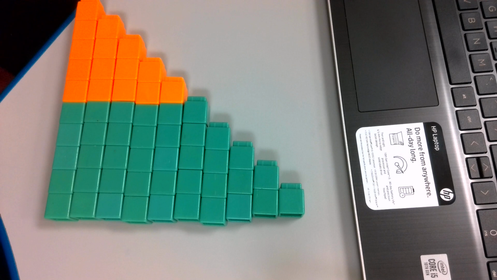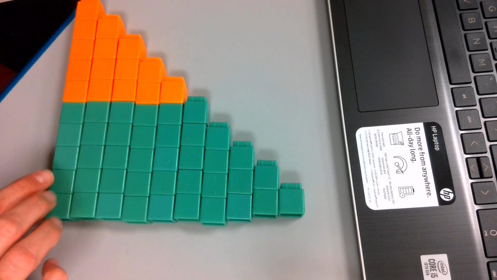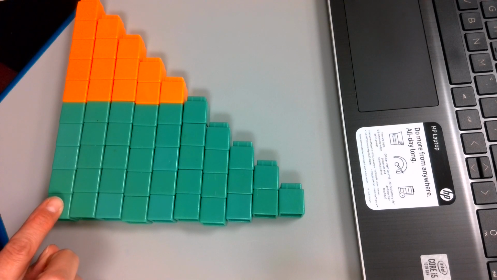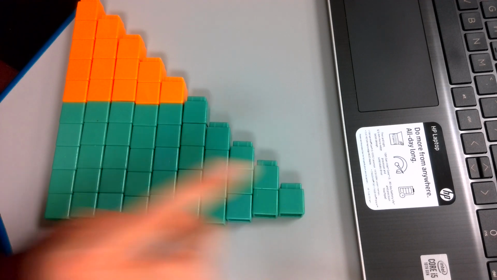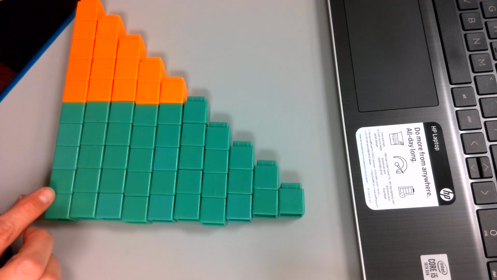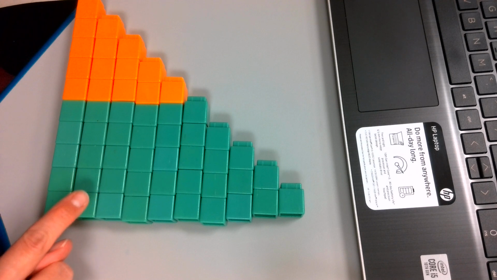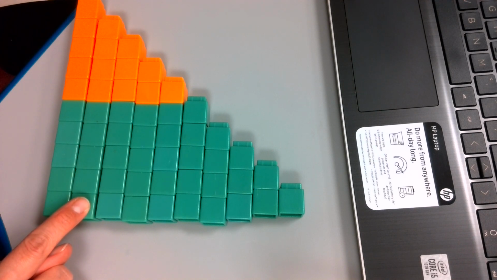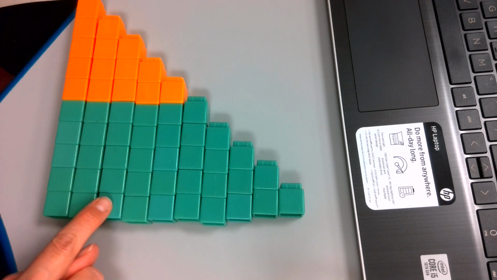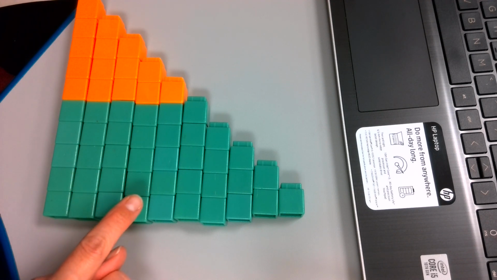I have our stairs here again, our linking cube stairs, and this time I'm going to start with the larger numbers and go towards the smaller ones. So if I start here with my 10 stair, I could say 10, 1 less is 9. 9, 1 less is 8. 8, 1 less is 7.